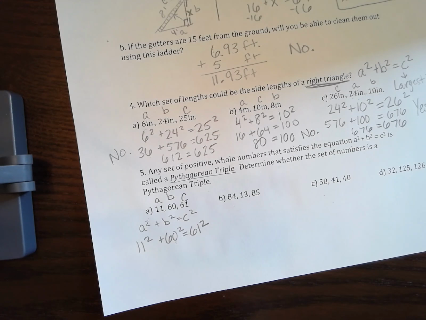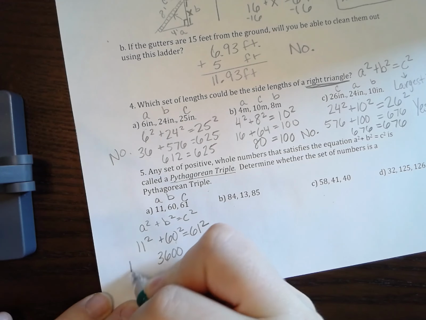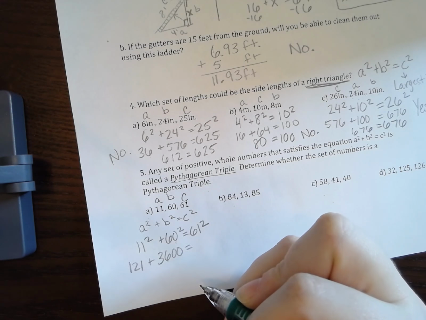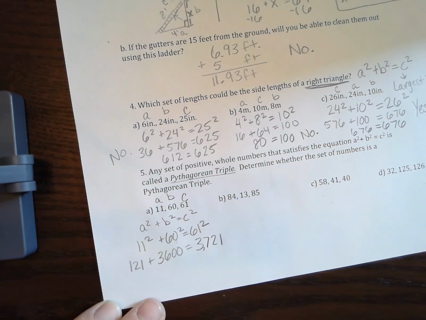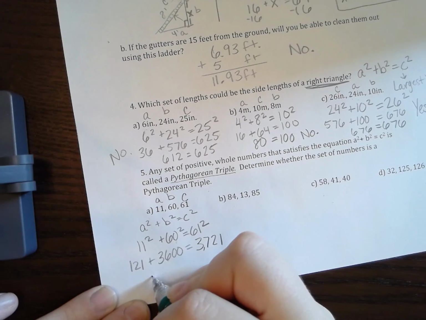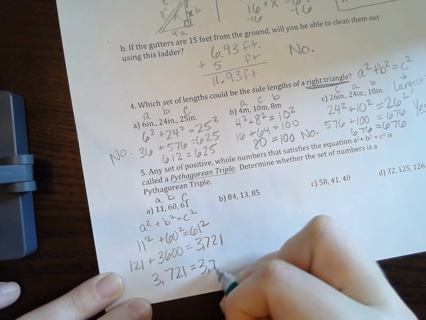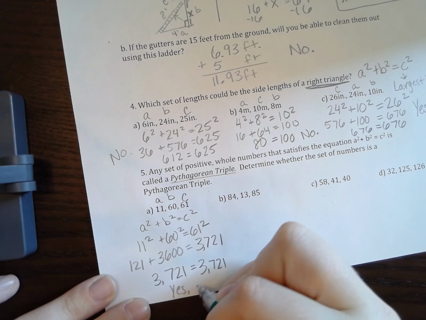Again, go to your calculator and do this math. 60 times 60 gives you 3,600. 11 times 11 is 121. 61 times 61, or 61 squared, is 3,721. Now, if I add these two together, I'm going to get 3,721, which does equal 3,721. So yes, this is a Pythagorean triple.